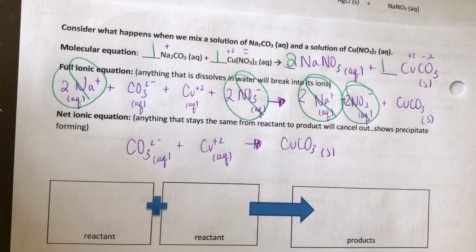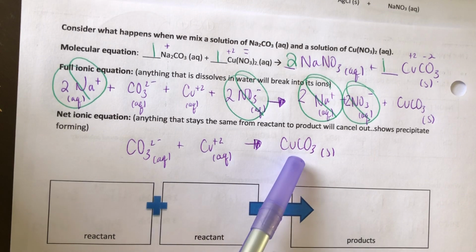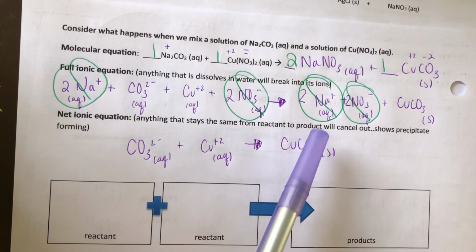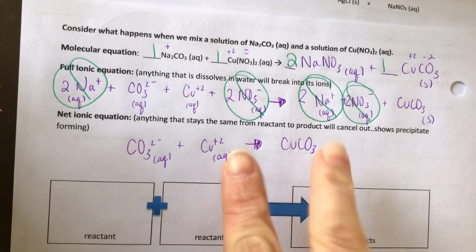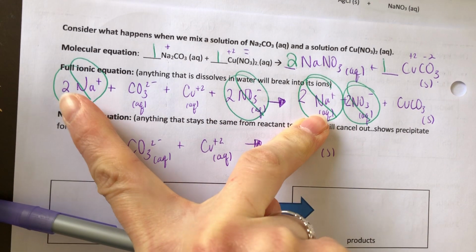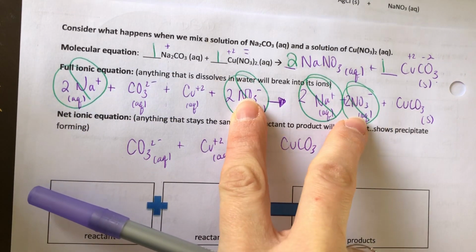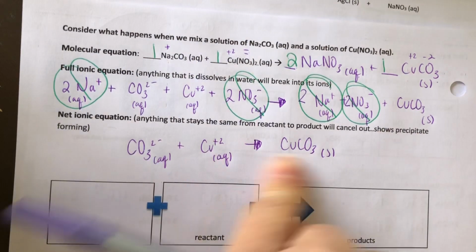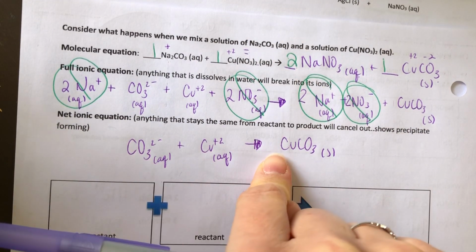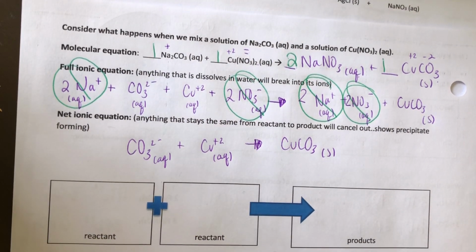It should also be balanced. If you have a copper on the left, you should have 1 on the right. If you have a carbonate on the left, you should have 1 on the right. Our spectator ions were also balanced. Notice we had 2 sodiums on both sides, 2 nitrates on both sides. So as long as everything is correct still, it should be a balanced reaction. That's a way to check yourself.